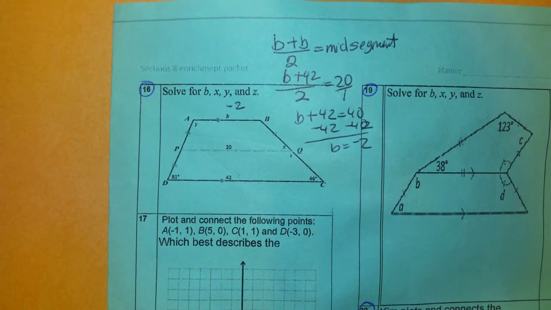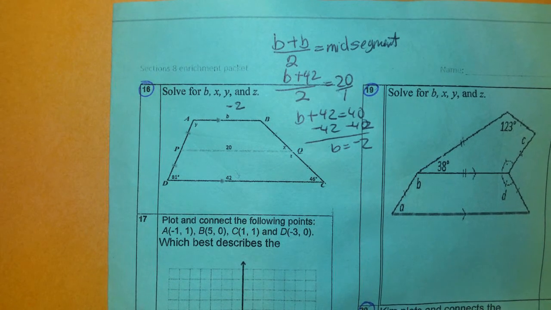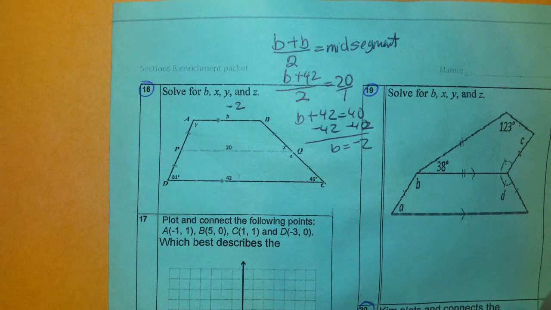Okay, all right, so here we go. We need to know the rules of the trapezoid. Remember, in the trapezoid, all of the angles are going to add up to 360 degrees. But beyond that, our opposite angles don't mean a thing in this case. What we're going to be looking at is our consecutive angles. Consecutive angles are your back-to-back angles on each side.